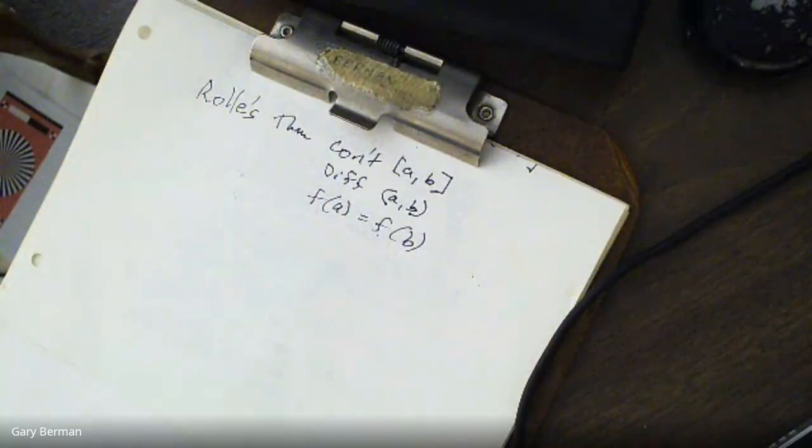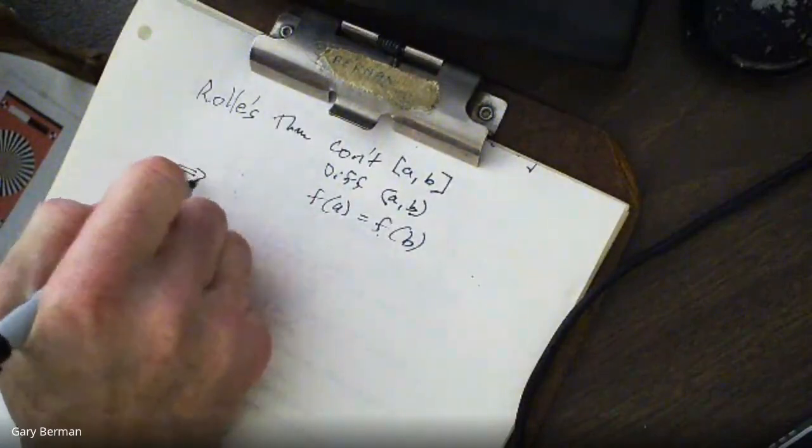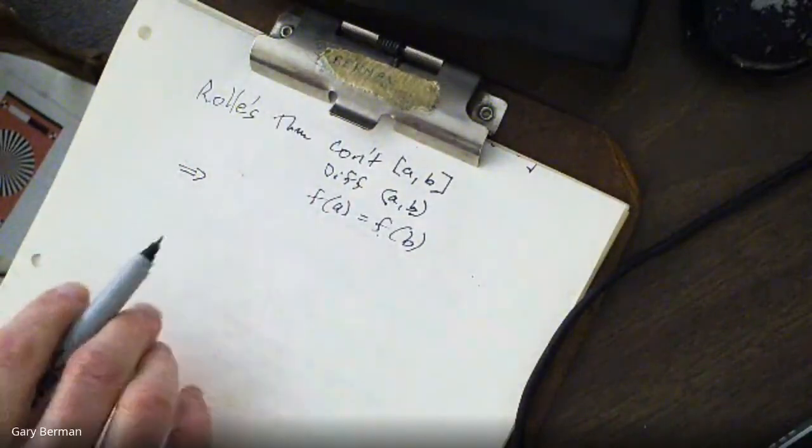And then we're going to have a conclusion here. The conclusion is that there must be some point c. This symbol means implies.